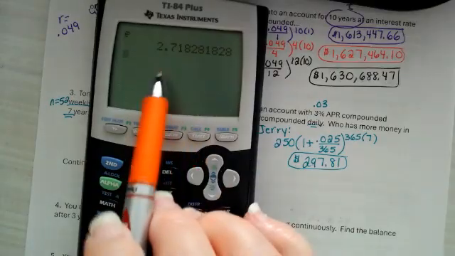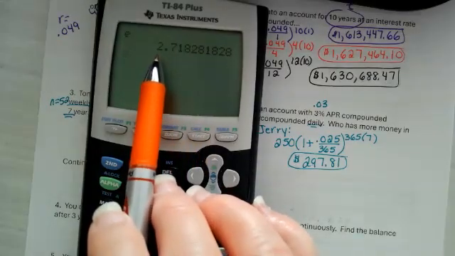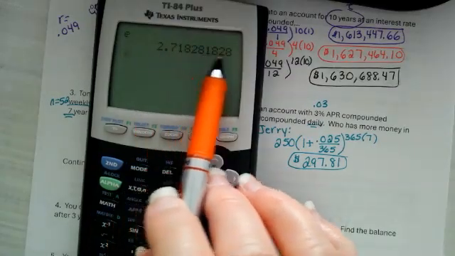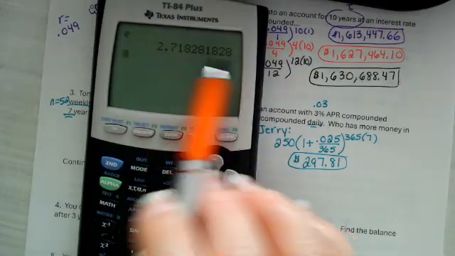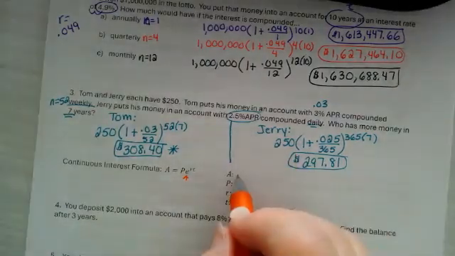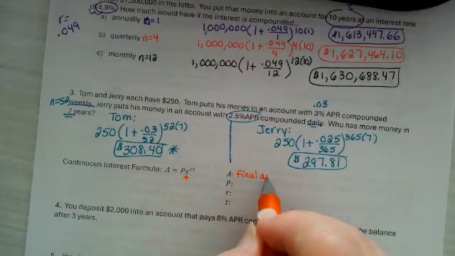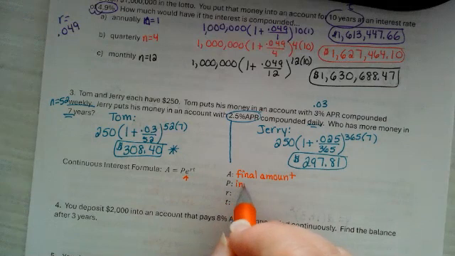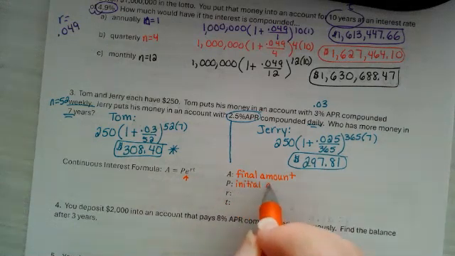And this is what it's kind of like pi. Pi is 3.14159 every time. Well, this is 2.718 every time. So that's the e value. So again, A stands for the final amount. P stands for the initial amount.